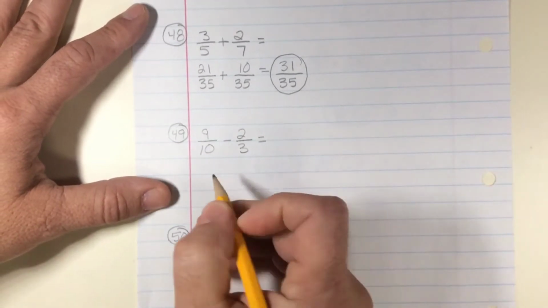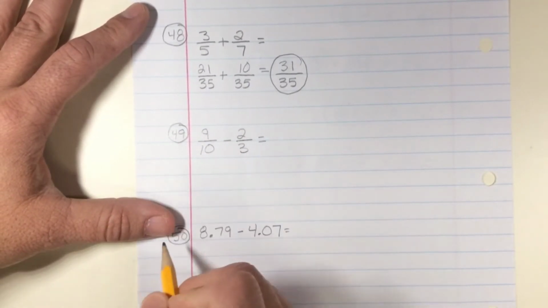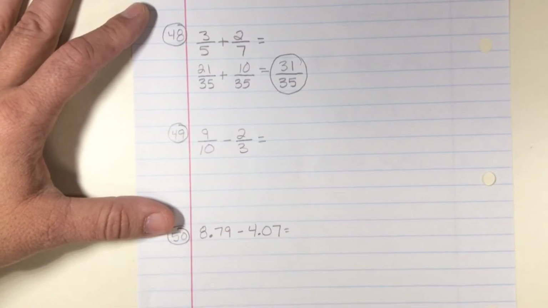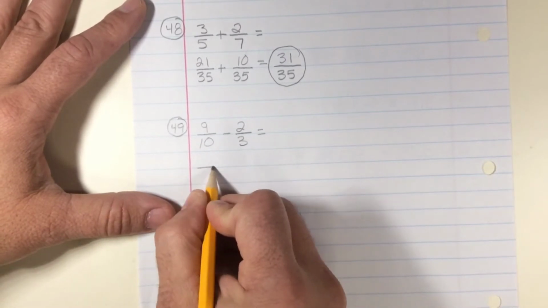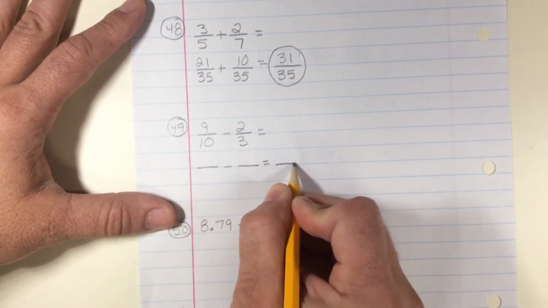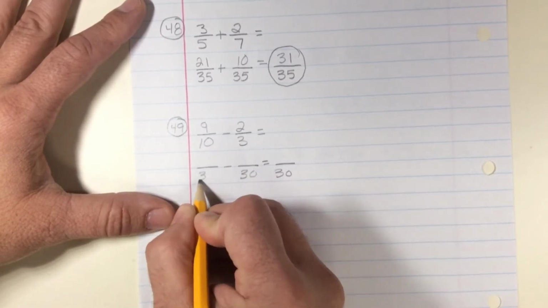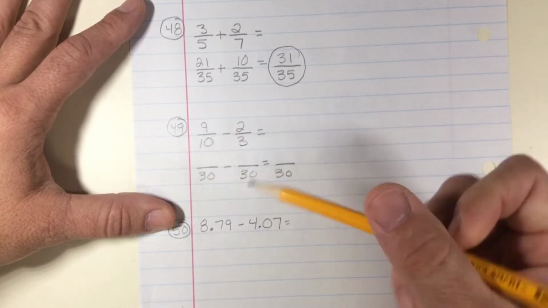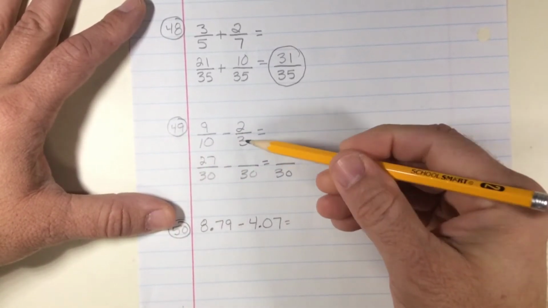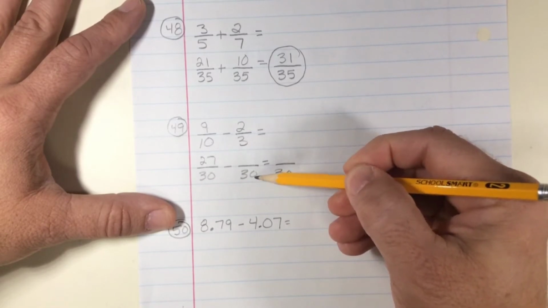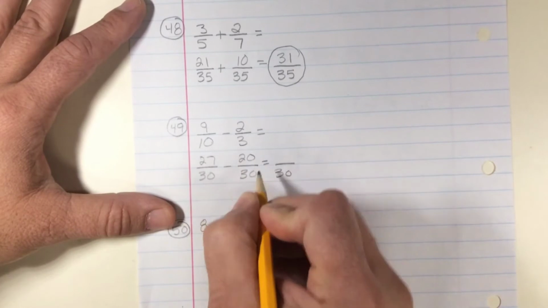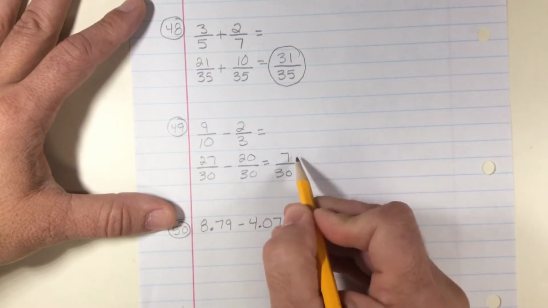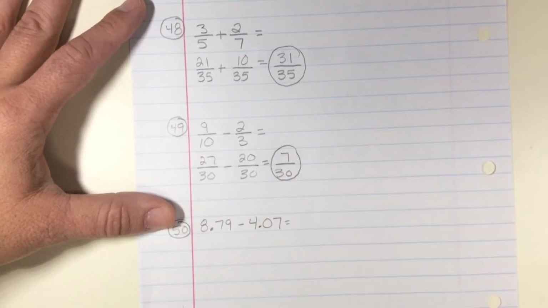Number 49, subtraction of fractions. Again, we need a common denominator. The lowest number that I can think of that 10 and 3 will both go into nicely is 30. So we'll make 30 our common denominator all the way through, even the answer. To get 10 into 30, I multiplied by 3. I have to multiply the top by 3 to get 27. To get 3 to be 30, I multiplied by 10. 2 times 10 is 20. 27 30ths minus 20 30ths equals 7 30ths, which is simplified already.